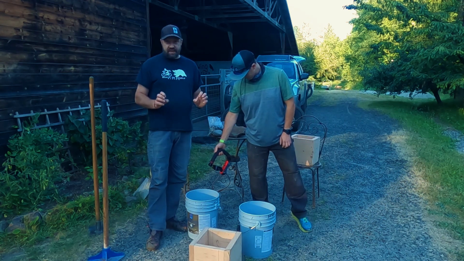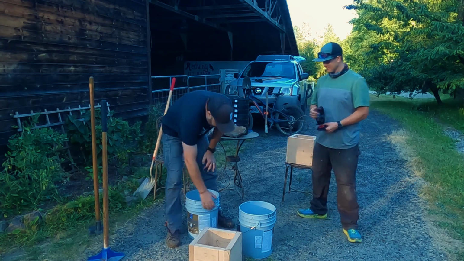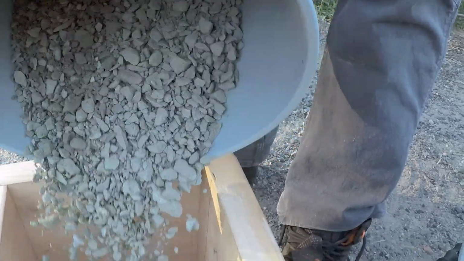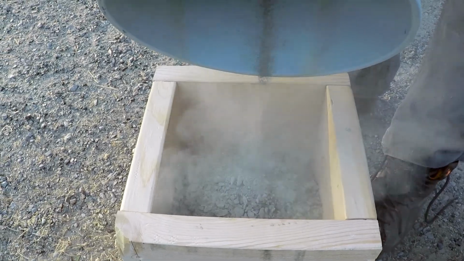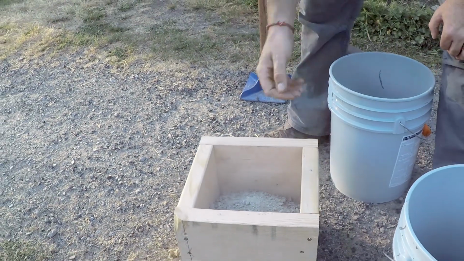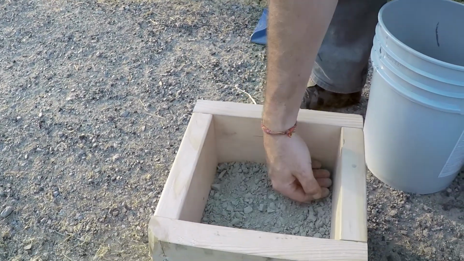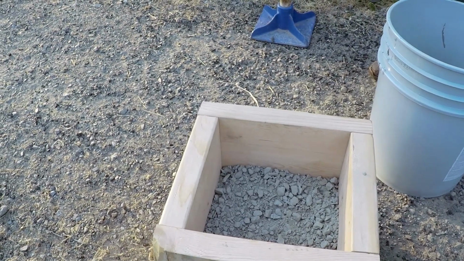Mick made these just for this test, so I feel kind of honored. We're going to start with the dry one. Just for an example, we're going to put this in here. It's probably hard to see on this camera, but Mick will do some fancy editing for the other camera. I'm just smoothing it out flat so that we can see exactly the height that it's at.